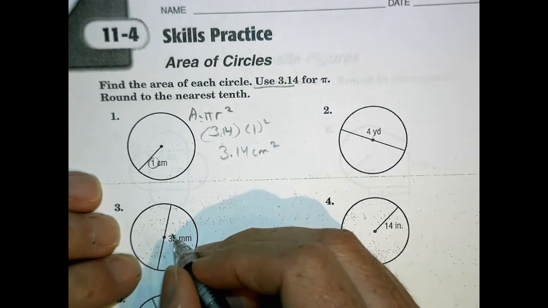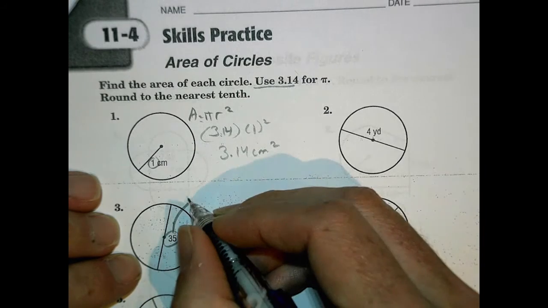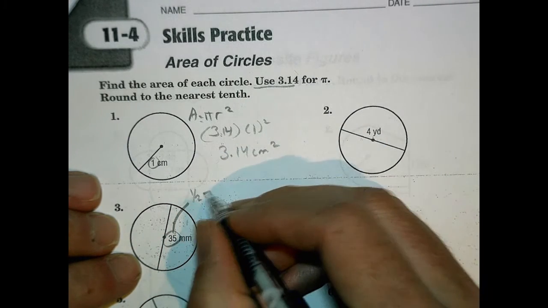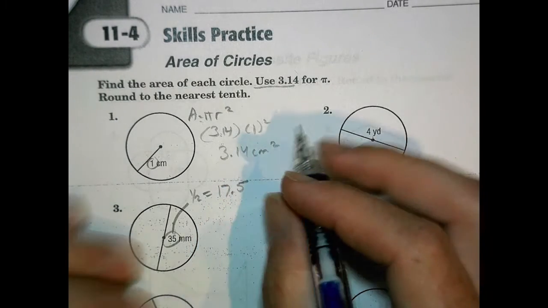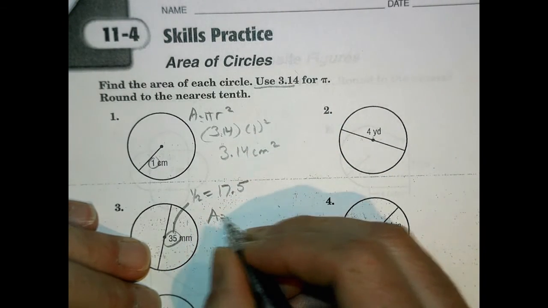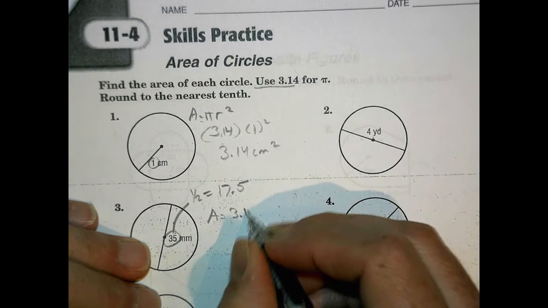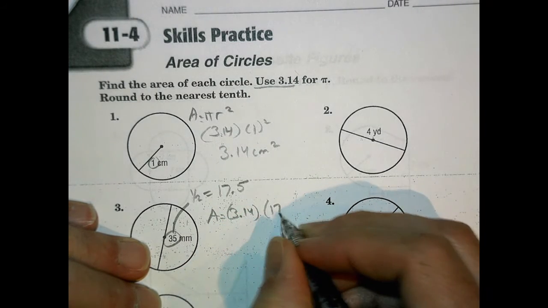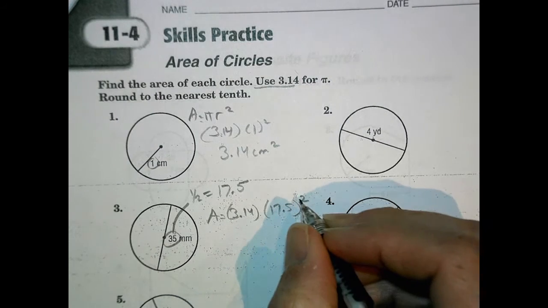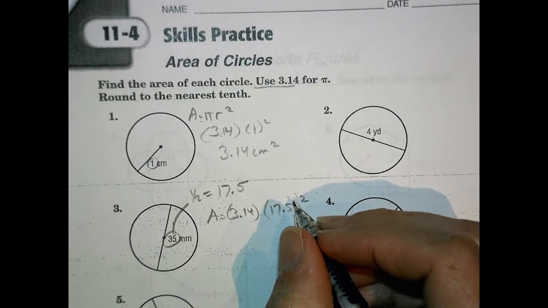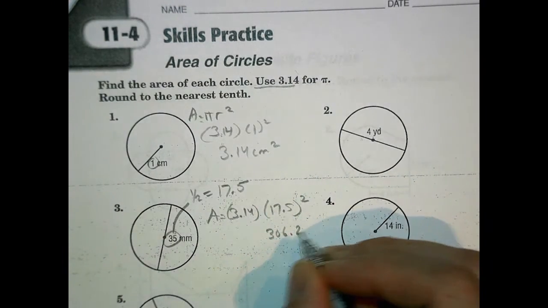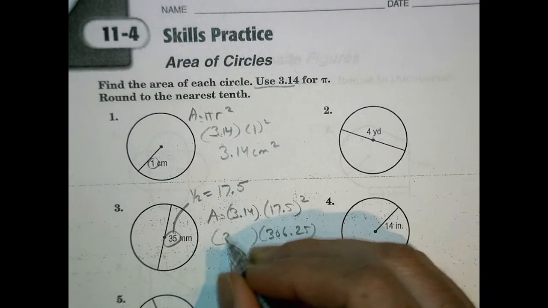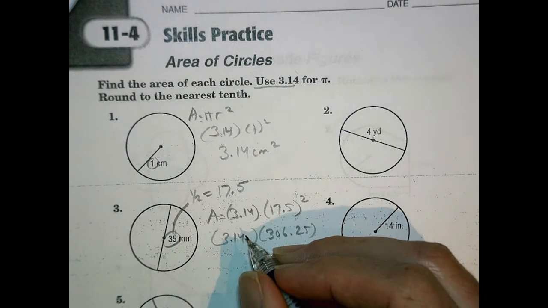Not too bad. The next one we get a diameter of 35, so you need to cut that in half. Half of 35 is going to be equal to 17.5. Okay, 17.5. So the formula is area equals 3.14 times 17.5 squared. You have to calculate that with a calculator. 17.5 times 17.5 is going to be 306.25 times 3.14.